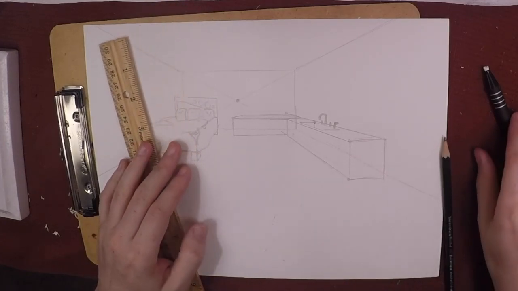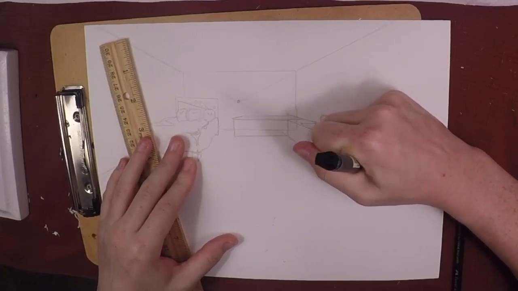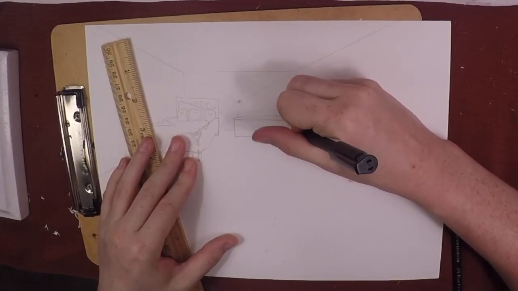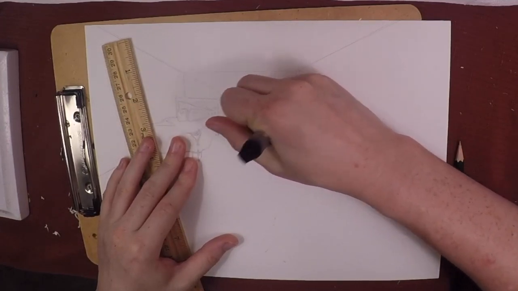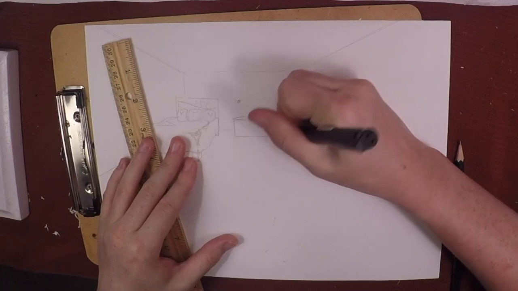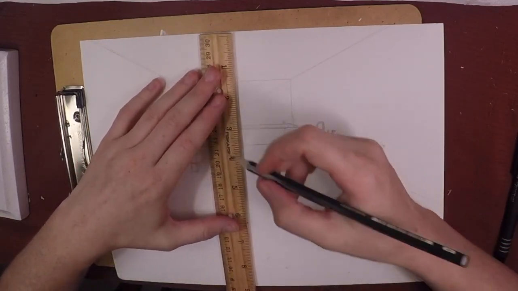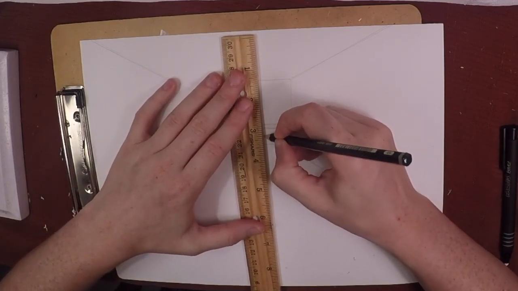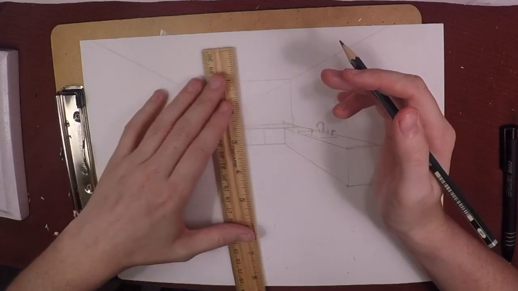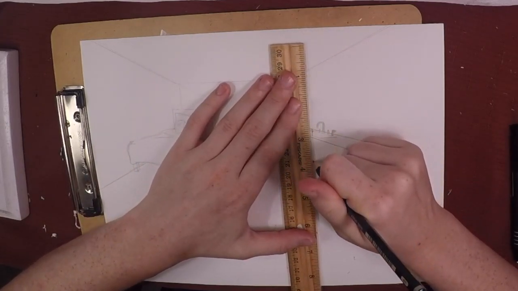The next thing is to work on cabinets. I still have my walls drawn, so I'm going to erase them before I begin. Whatever you do for cabinets, the walls of the cabinet doors are always going to be vertical, no matter side or back.